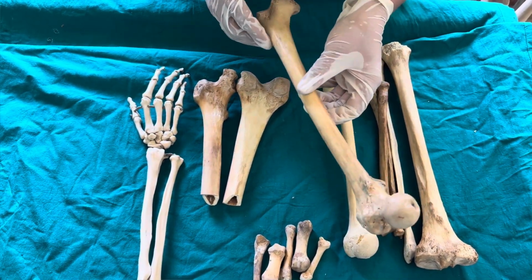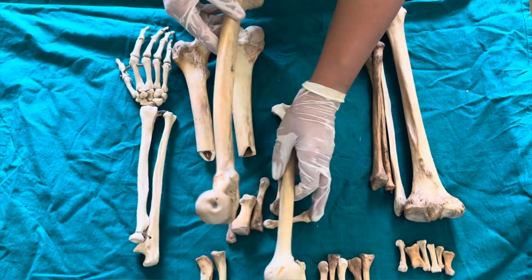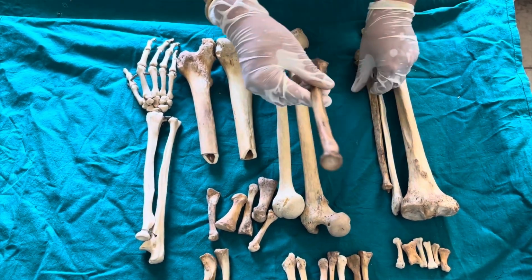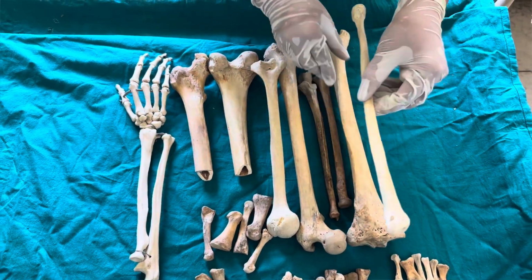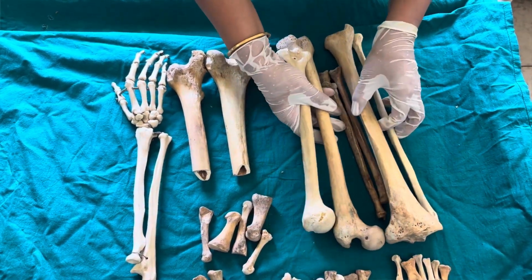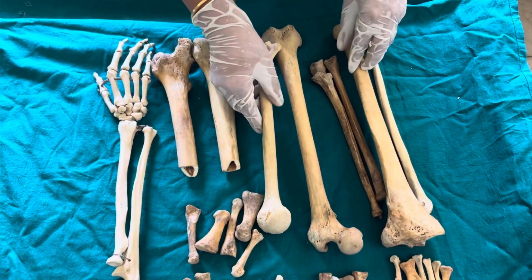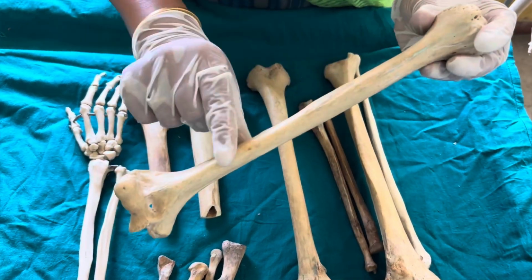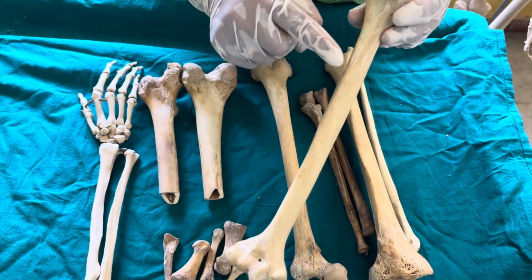Number one is the typical long bone. These are, as you can see here, femur, humerus, radius, ulna, tibia and fibula. These bones are all typical long bones. Why are they known as typical long bones? Because each has two epiphyses, one diaphysis with three borders and three surfaces, including a nutrient foramen.